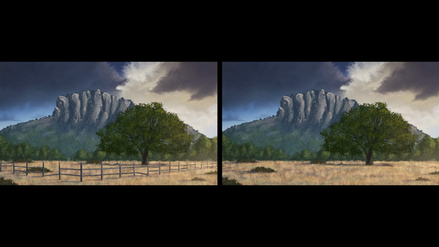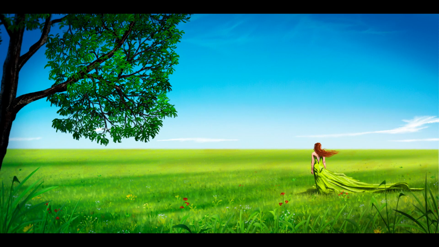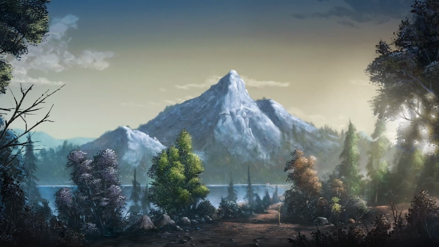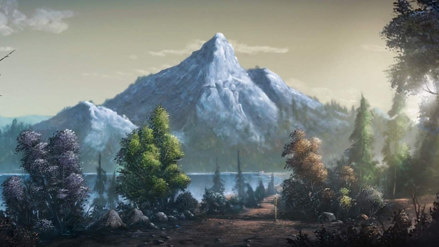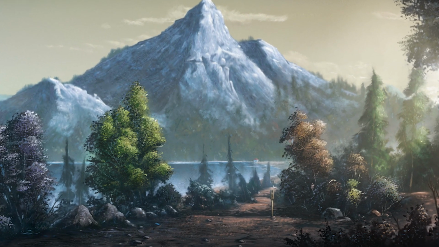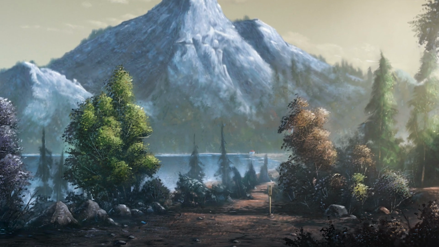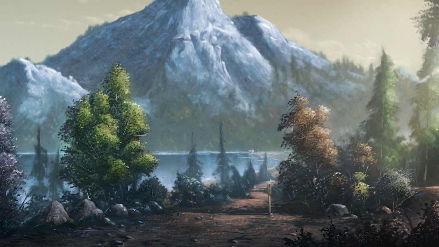Is this private property or a park? Why has no one repaired the fence? You can't say much about the tree and the mountain on their own. If I go back to this painting, we can get an impression of its story. Who is the woman in the green dress and why is she here? In this painting, there is a path that leads to this house. Who lives there? The mile marker sign implies that this is a hiking trail.